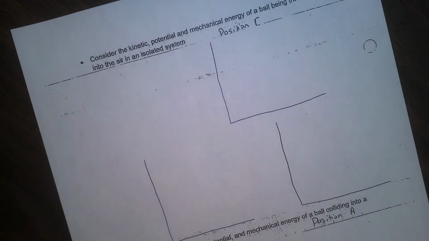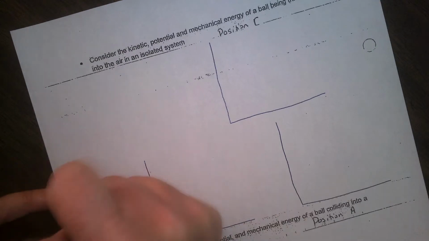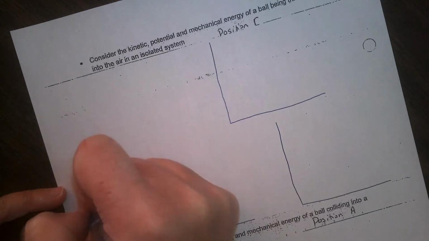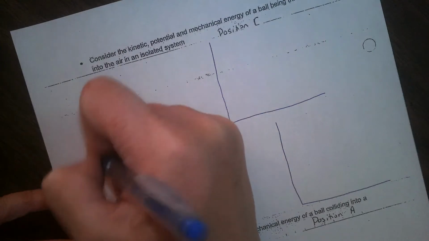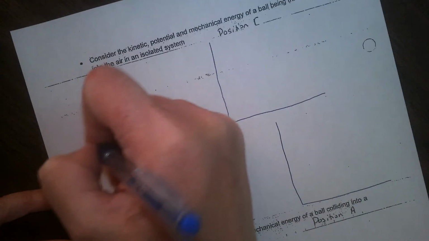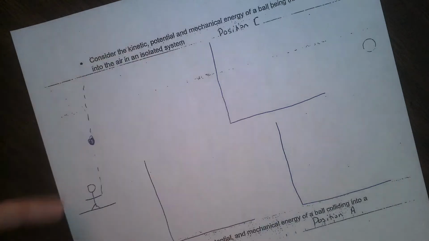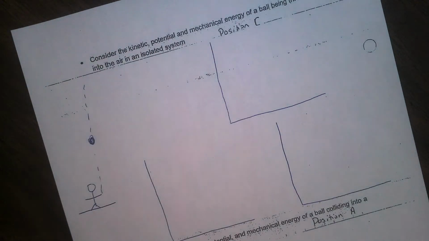All right. When we look at kinetic and potential and mechanical energy of a ball being thrown up into the air in an isolated system. So here's our guy, and he throws a ball up into the air. Okay?